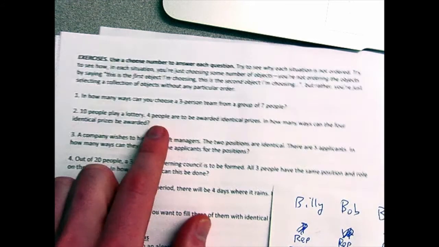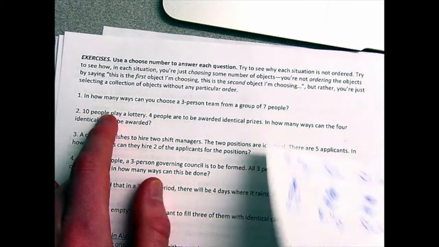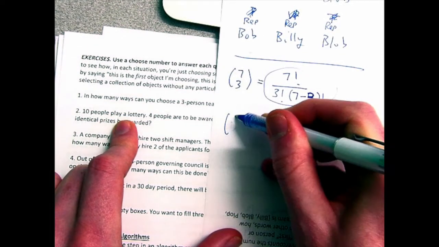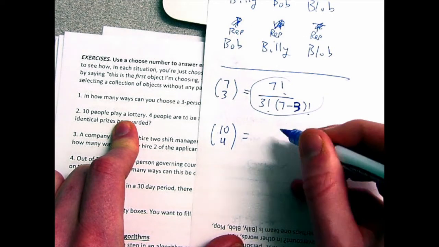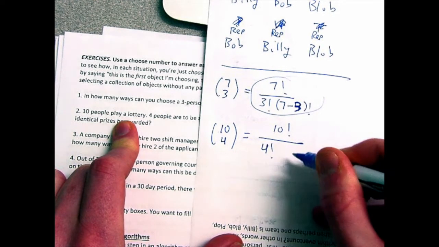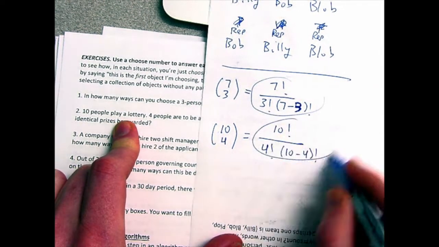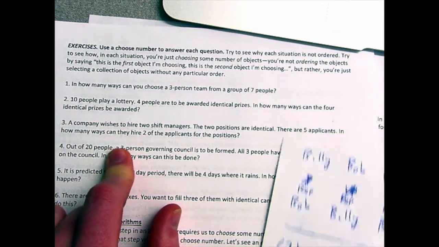So what you have to do is count the number of ways of choosing 4 people out of 10 people without ordering them. The number of ways of doing that is exactly 10 choose 4, which using the factorial formula is the top number factorial over the bottom number factorial times the difference between them factorial. And I'll let you simplify these on your own. I don't think you need me to do this in a video. Maybe just one more.